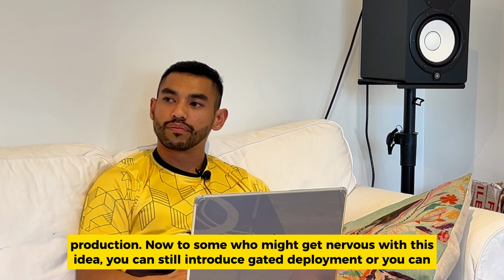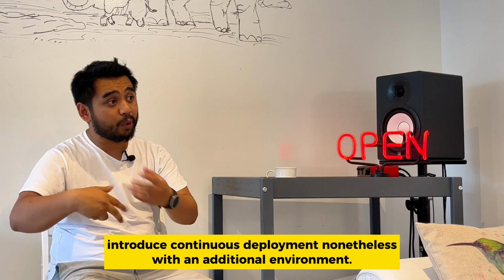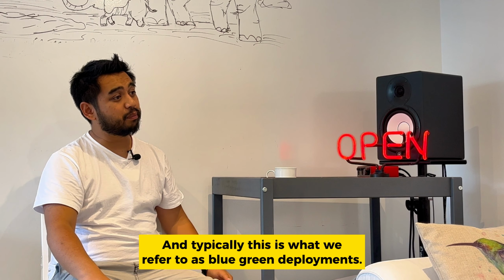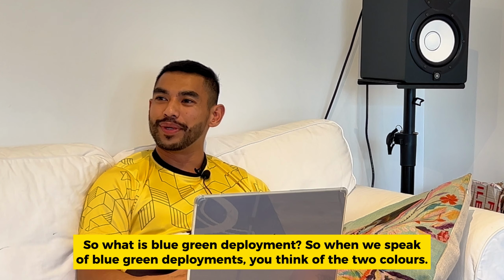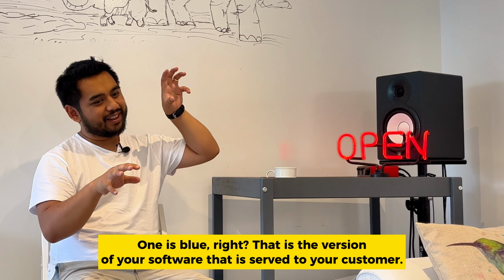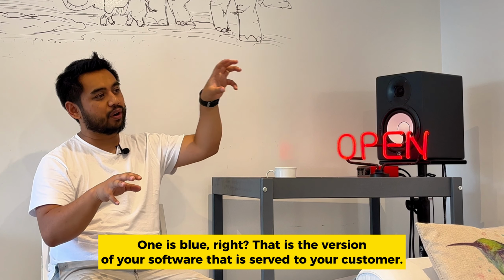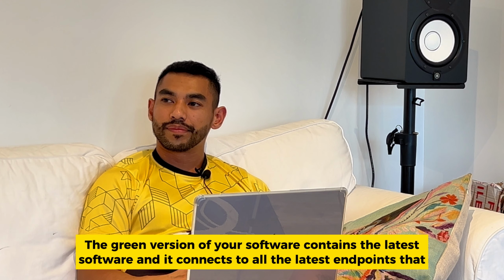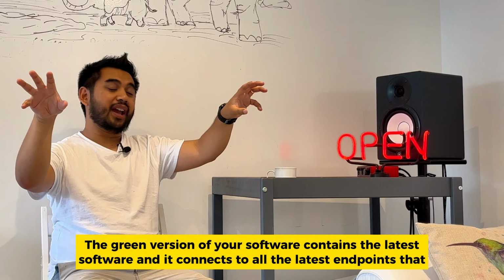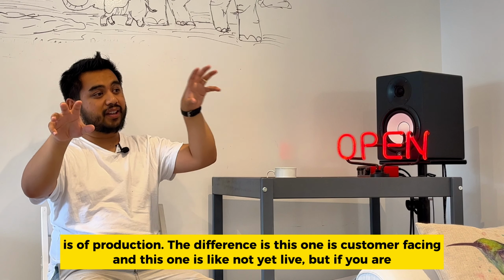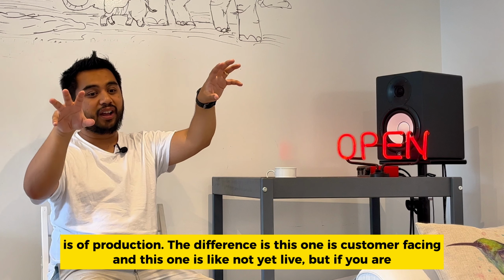Now, for some who might get nervous with this idea, you can still introduce gated deployment, or you can introduce continuous deployment nonetheless with an additional environment. Typically, this is what we refer to as blue-green deployments. So what is blue-green deployment? When we speak of blue-green deployments, you think of two colors. Blue is the version of your software that is served to your customer. That is what the customer is using. And you have a green version of your software. The green version contains the latest software and connects to all the latest endpoints off production. The difference is that blue is customer facing and green is not yet live.